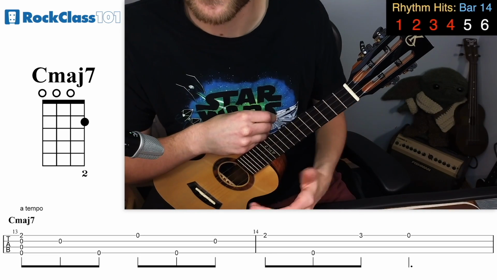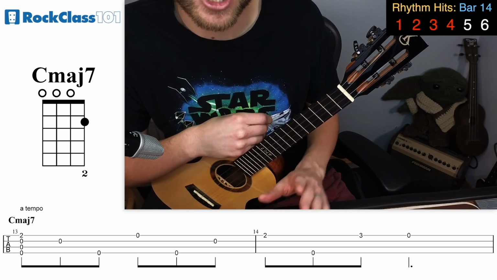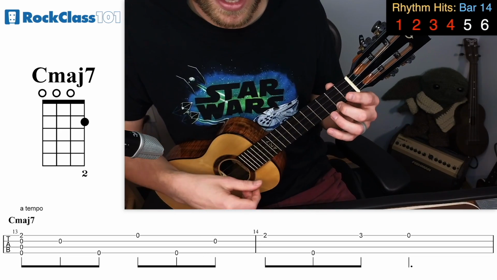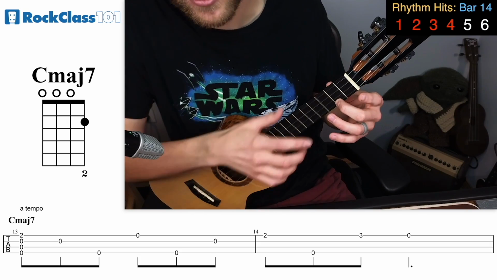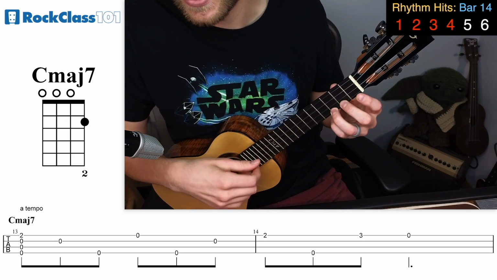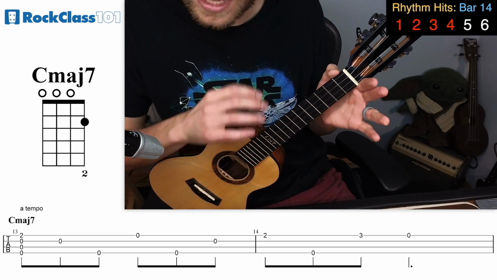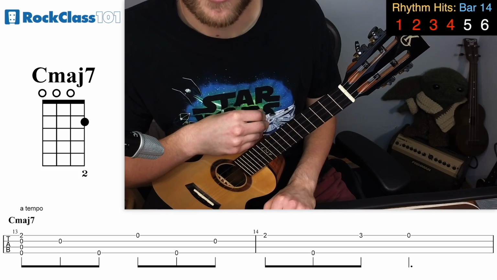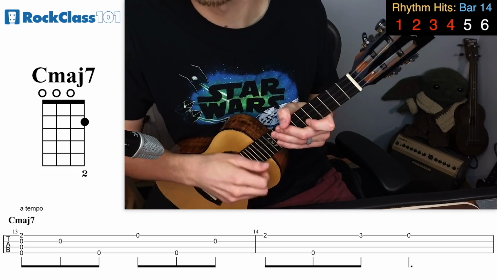As we go on to measure 14, you're going to notice that the melody changes just a little bit. We're going to play that same 2 on the A, open on the G, then we're going to go up to 3 on the A, and then open on the A, and let that ring for some space. I love this little melodic movement. 14 in time should sound something like this.